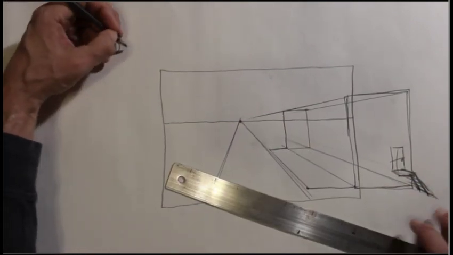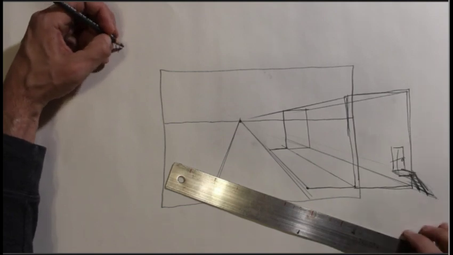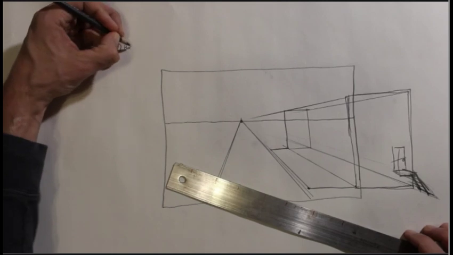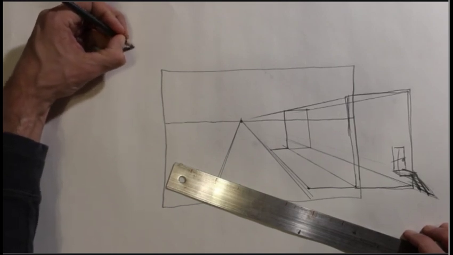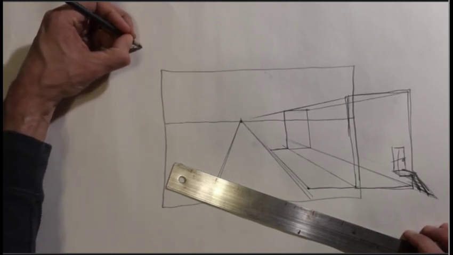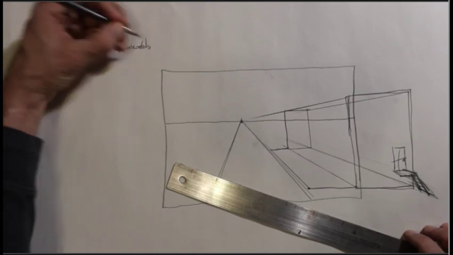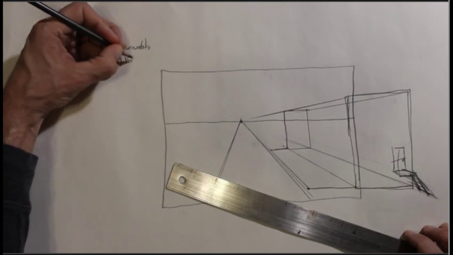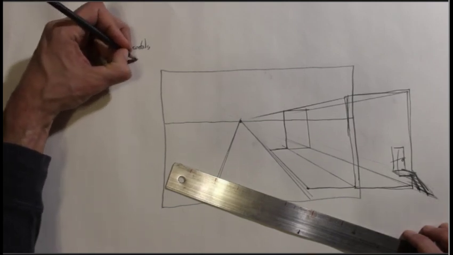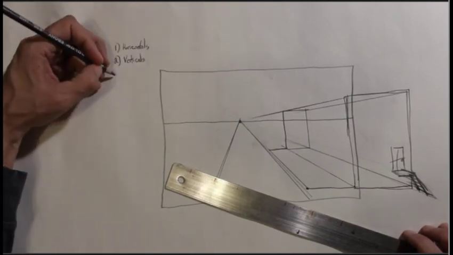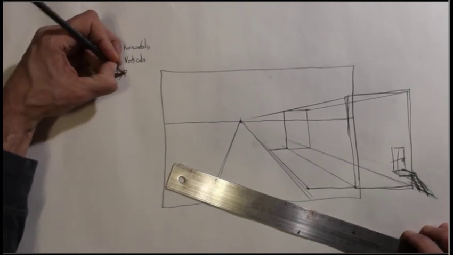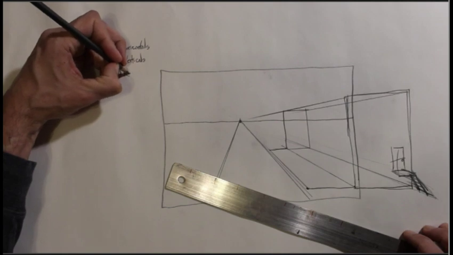If you start getting lost in the weeds, remember that. You got your horizontals, you got your verticals, and you got your receding edges. Now, these are the ones that confuse people.